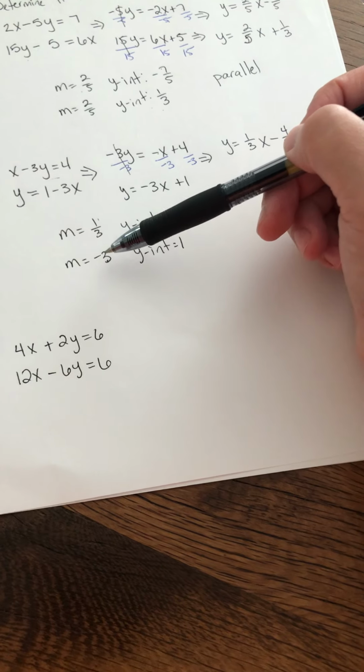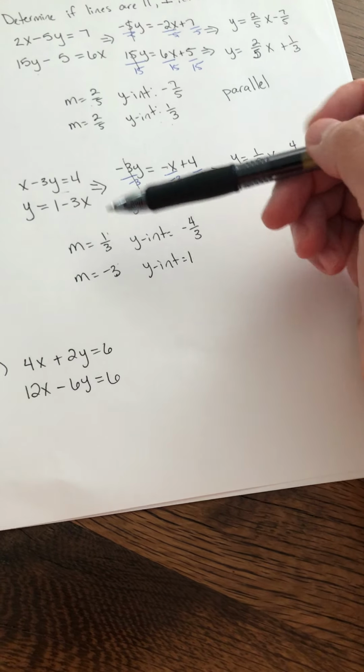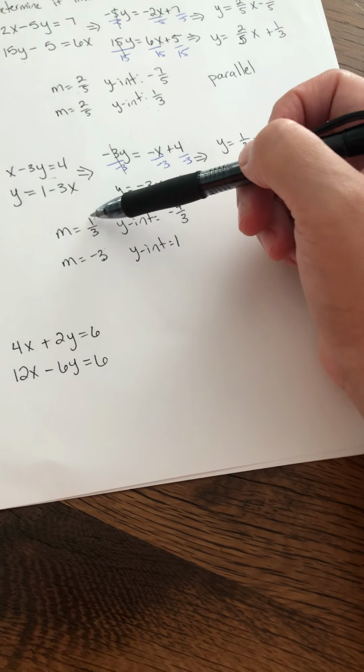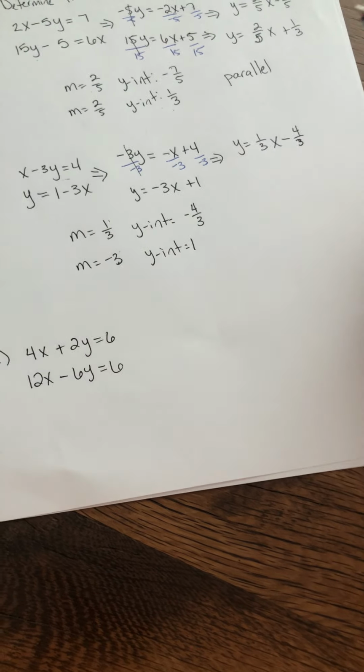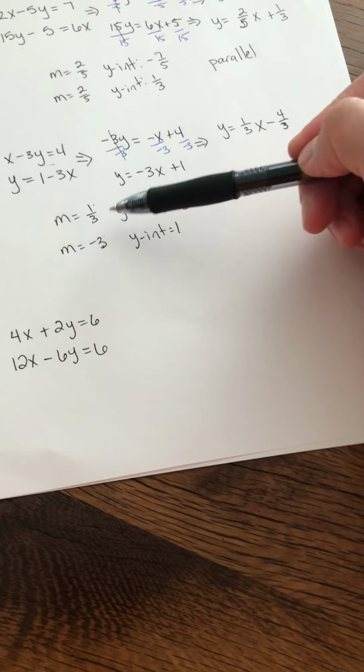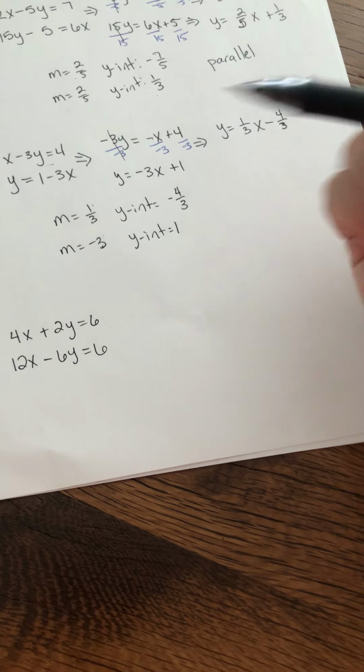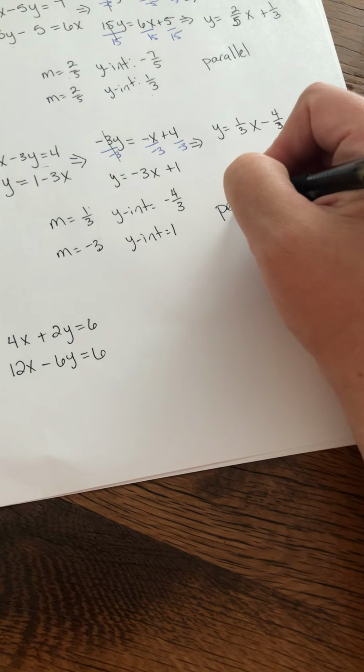So they are. One's 1/3 and one's 3, and they have to be reciprocals. So if I flip 1/3 over, I get 3, or if I flip 3 over, I get 1/3. So they are negative reciprocals, meaning they're opposite signs and they're reciprocals. So these lines are perpendicular.